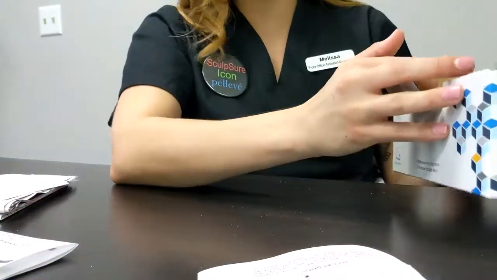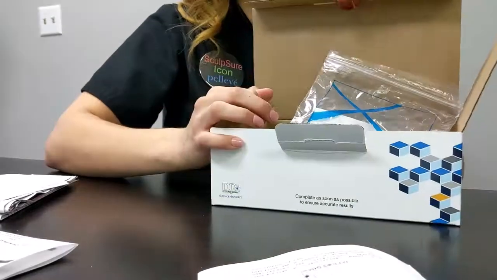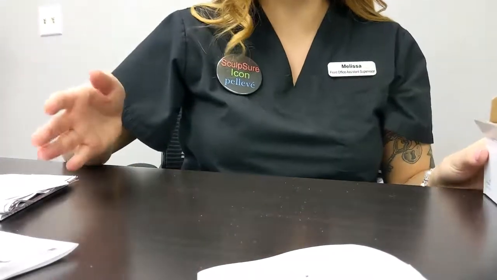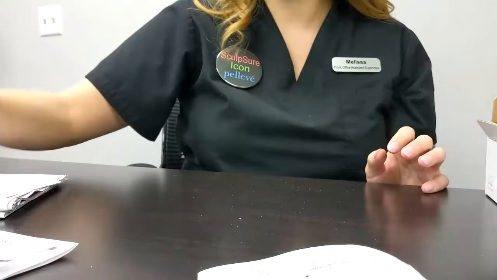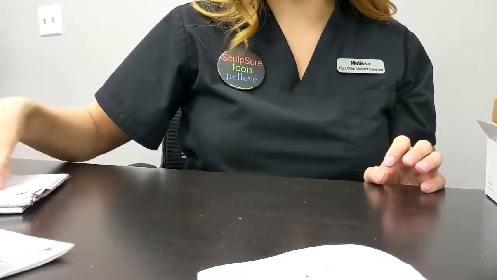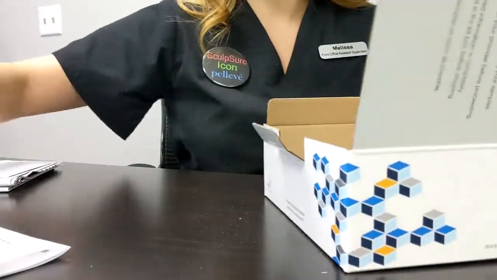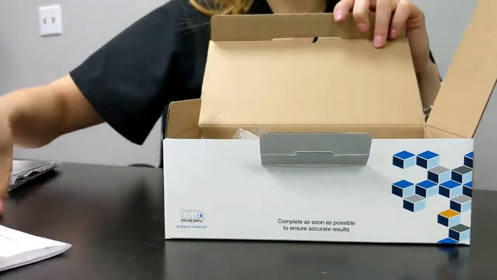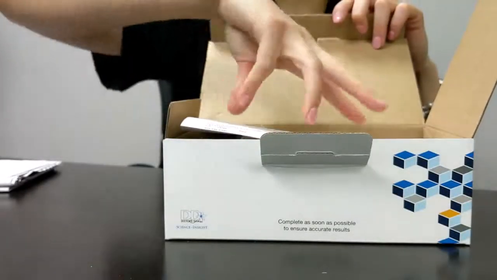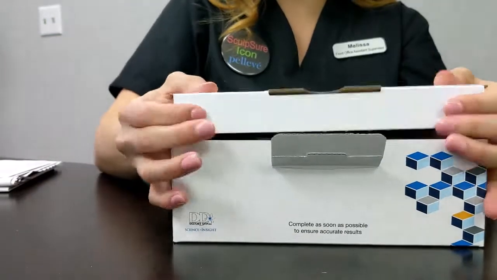If you happen to collect this test over the weekend, you can keep this in the box in the refrigerator until you're ready to ship the following Monday. Just continue to keep this in the freezer until you're ready to ship. Once you know that they are coming to pick it up, you can pull this bag out of the freezer and put it in the box with the other, so it's all together. Paperwork goes right on top. Make sure your information's on there. Close it all up.